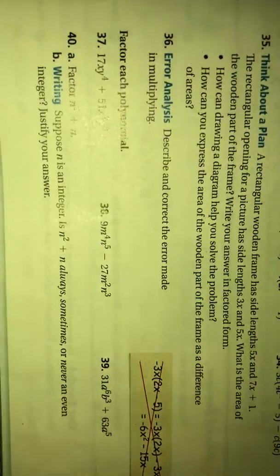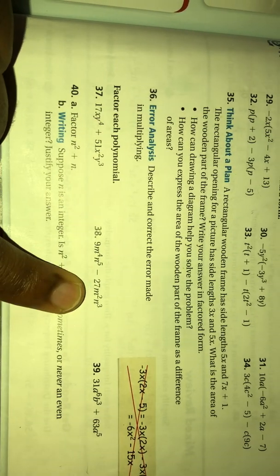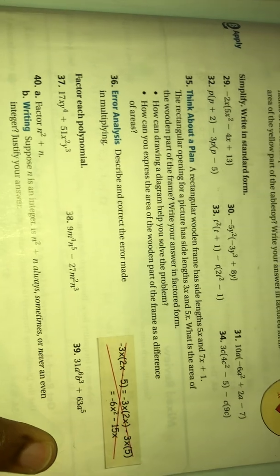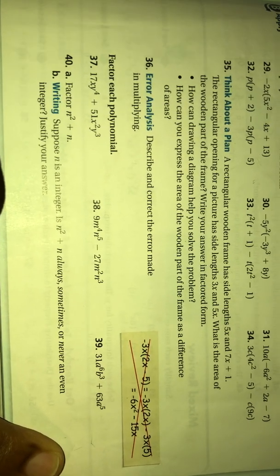Alright. So these are the 3 problems that I want you to do. Numbers 37, 38, and 39. So I want you to pause the video and I want you to work on these for about 5 minutes.